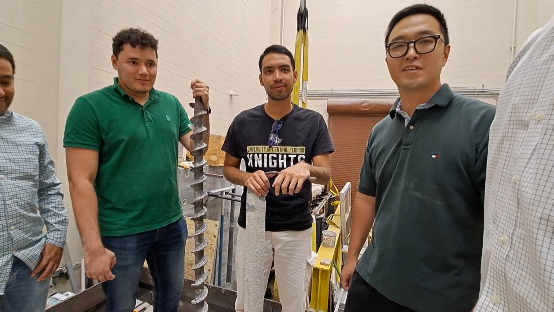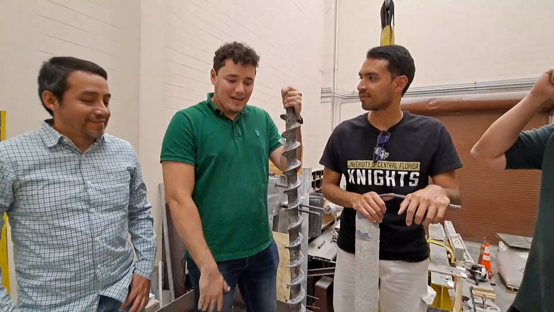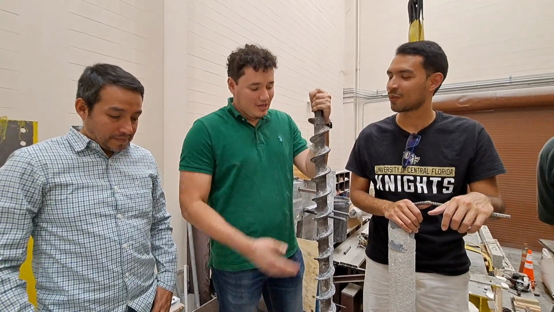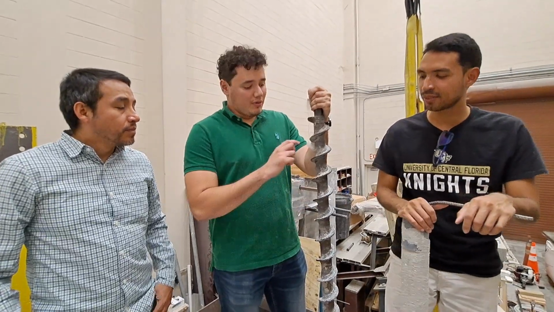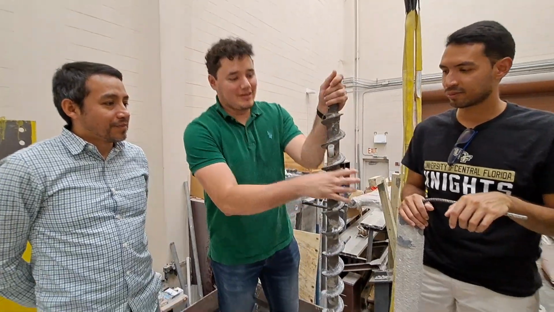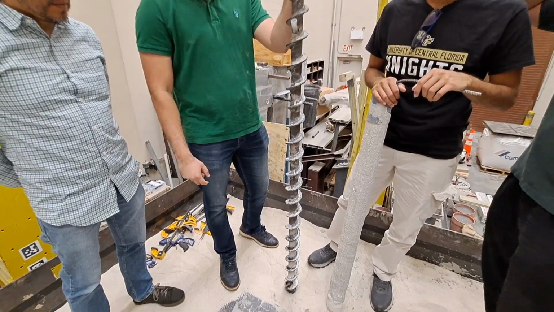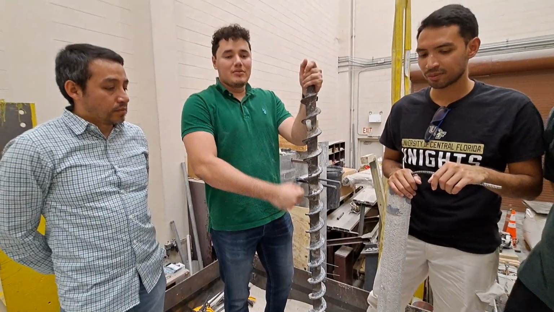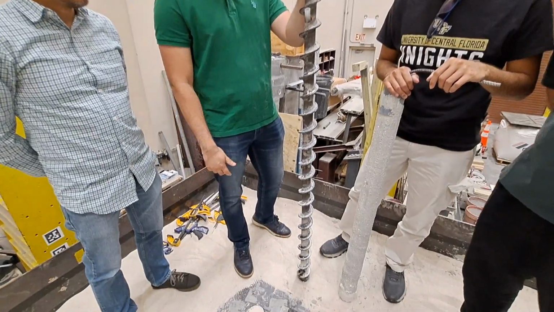Awesome. So tell me the process, how you construct it. We are trying to simulate the construction procedure of an auger cast pile, drilling with a continuous flight hollow stem auger, where we're pumping, as you can see here, grout inside the hollow stem as we remove it. So you drill it, you rotate it, drilling down. Then as we retract the auger, we're pumping the grout at the same time.